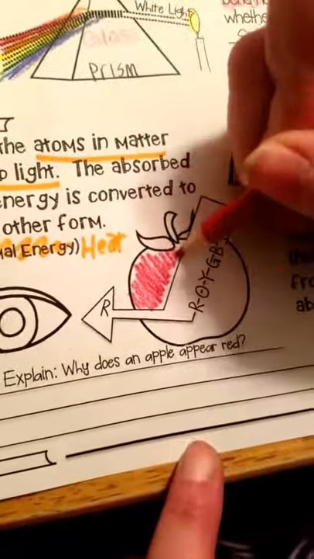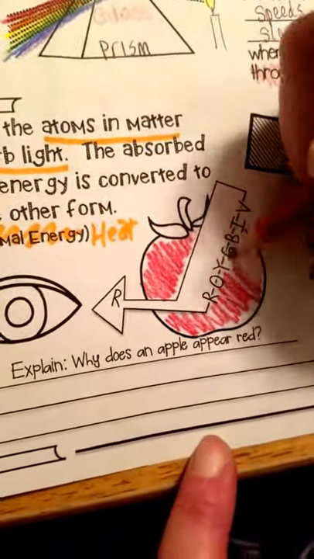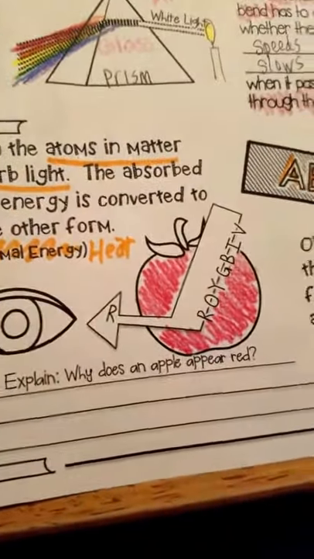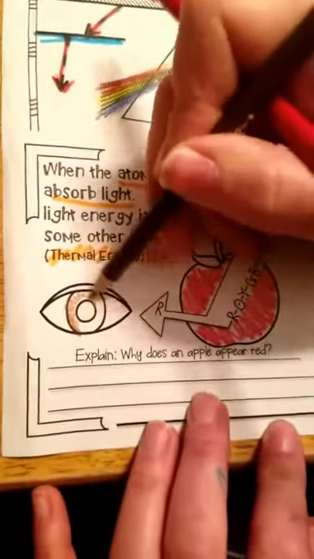So let's think about this apple here. Apples are typically red, so let's go with a nice red apple for this example. I prefer the green ones myself. When the light hits the apple, it's coming from the sky, and it has all the colors of the rainbow in that light, the white light.